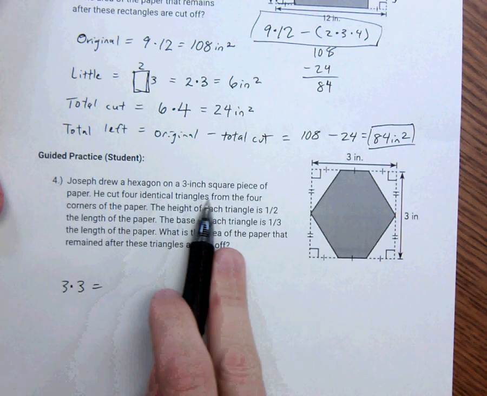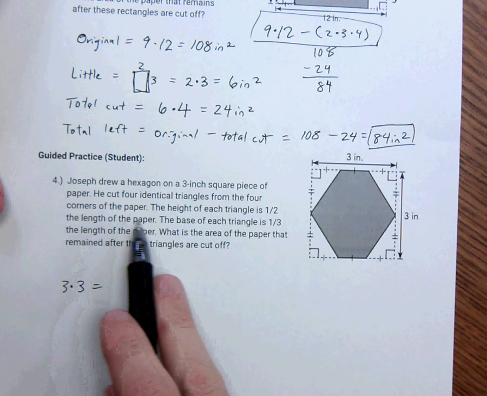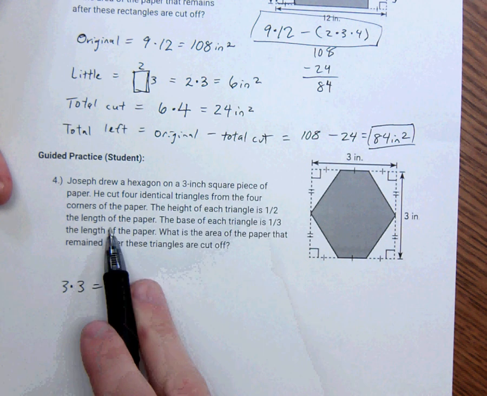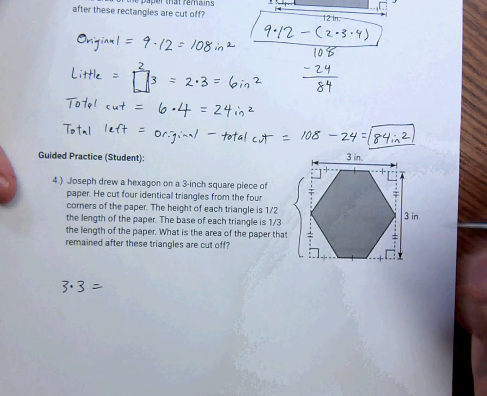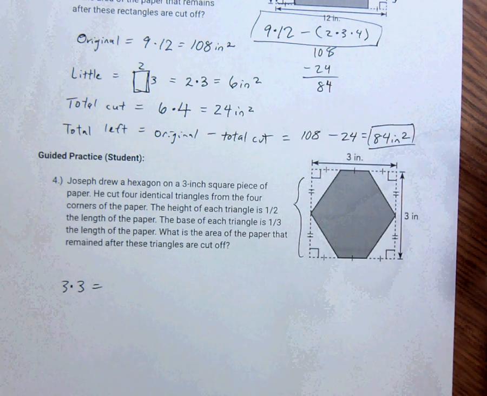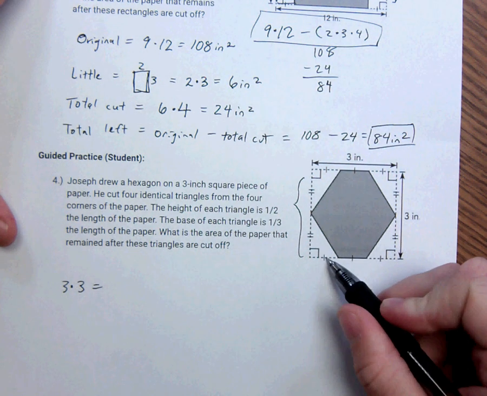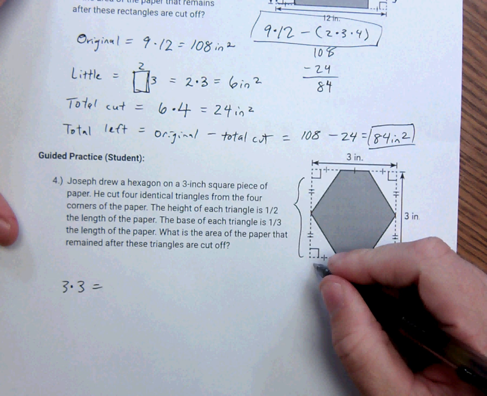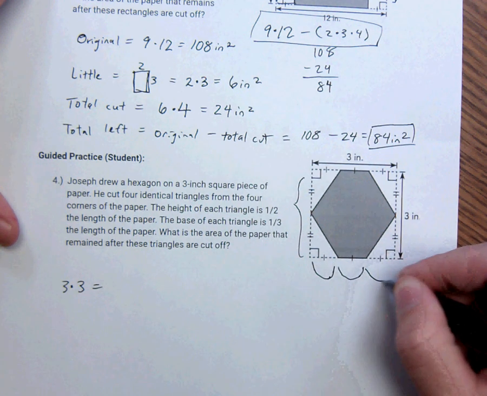He cut 4 identical triangles. So each one of these is the exact same from the corners of the paper. The height of each triangle is half the length of the square. So basically, that side of the paper got divided in half. And then the base is divided in 3. Now each side of this is the same, so that is the same as that is the same as that.